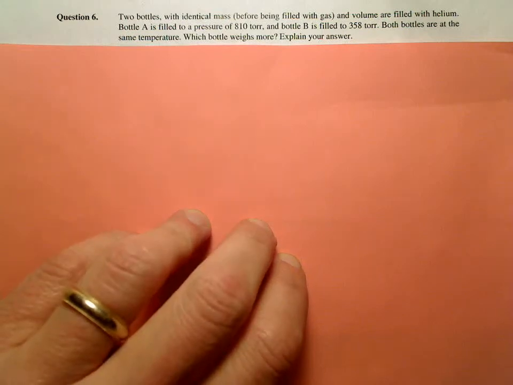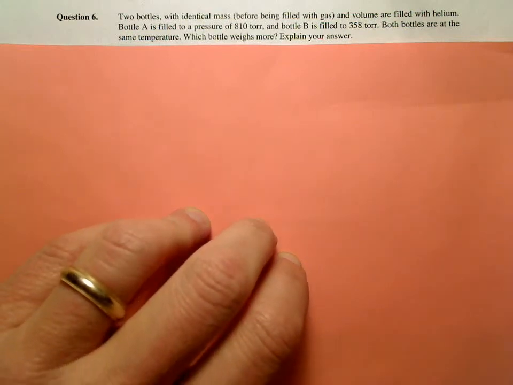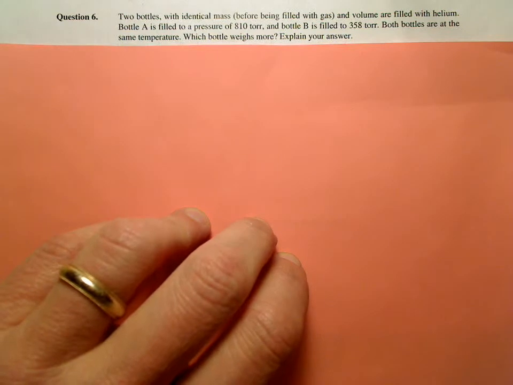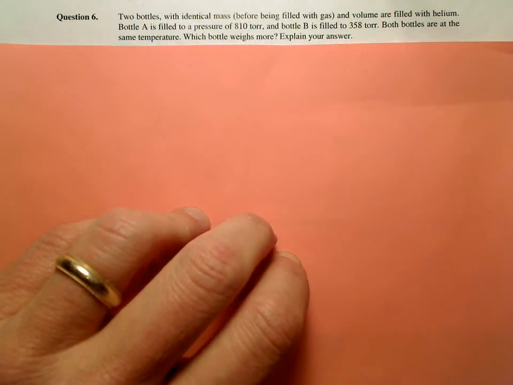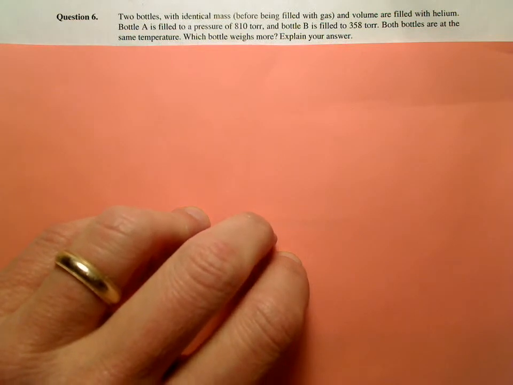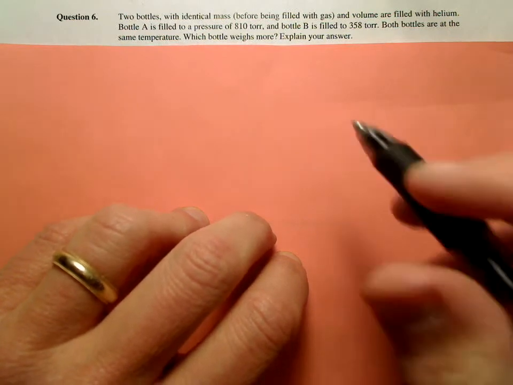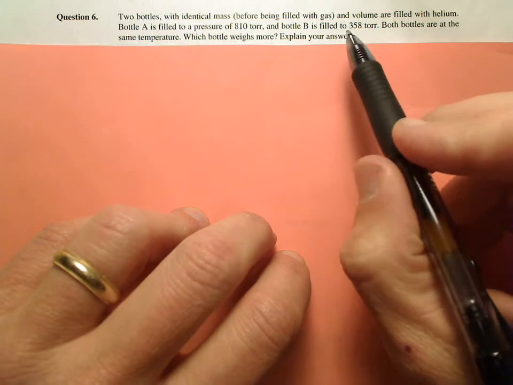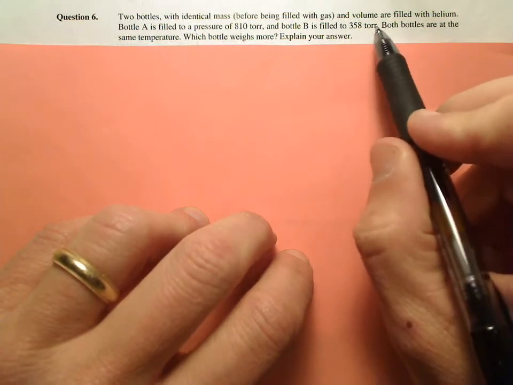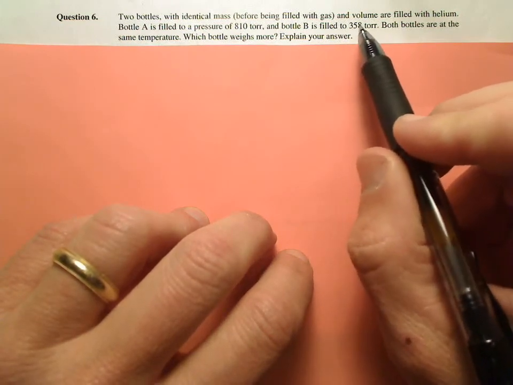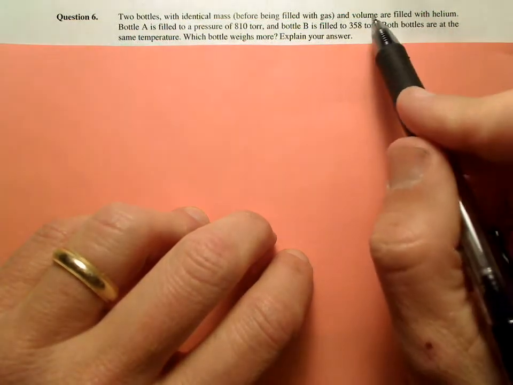Right, let's take a look at this one. This one doesn't require any real numbers, but we have to know something about the ideal gas equation to sort through it. So you have two bottles. They have identical mass, meaning the bottles themselves prior to being filled with the gas. And they have identical volume.